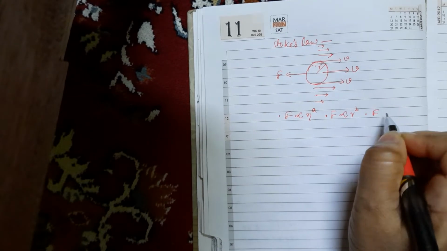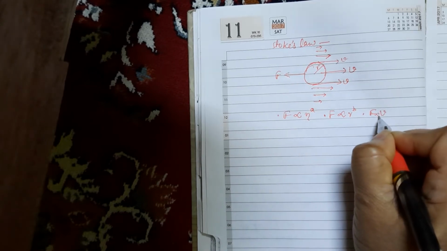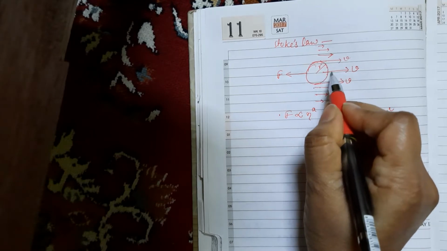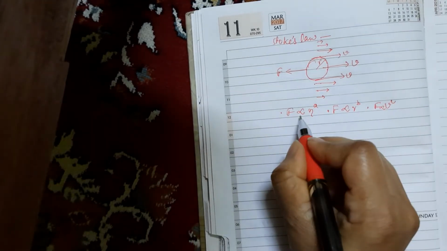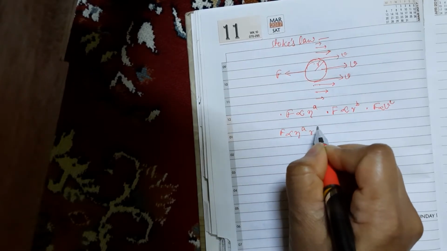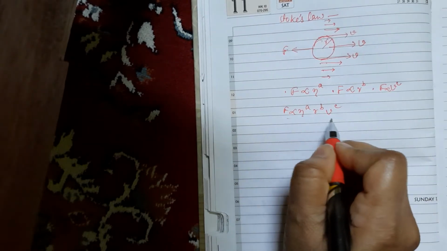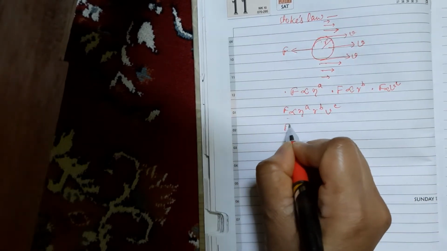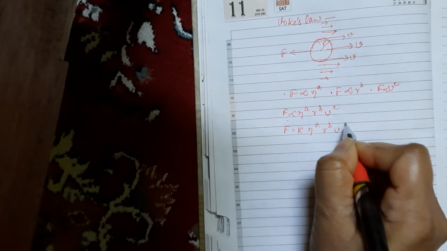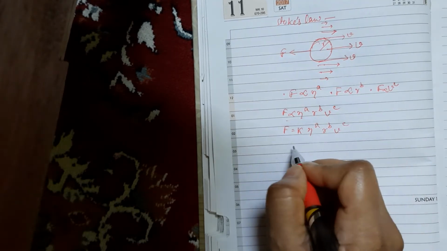Another factor is the velocity with which the body is moving through the fluid. Then by combining these three relations, we can write eta to the power a, r to the power b and v to the power c. Then by dimensional analysis you can solve it. F is equal to k eta^a r^b v^c. By dimensional analysis, find out the values of a, b, c.